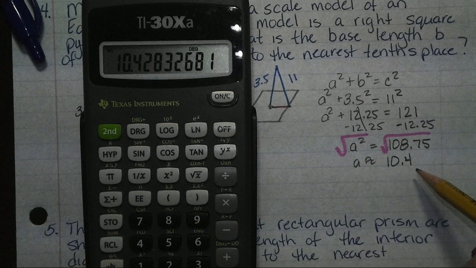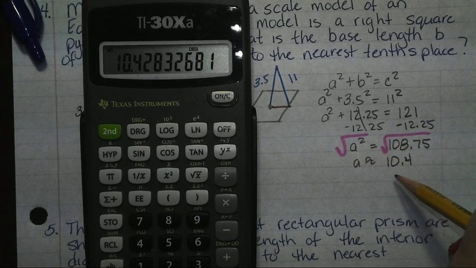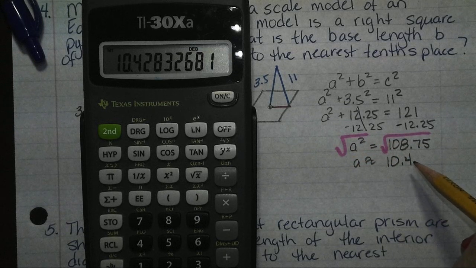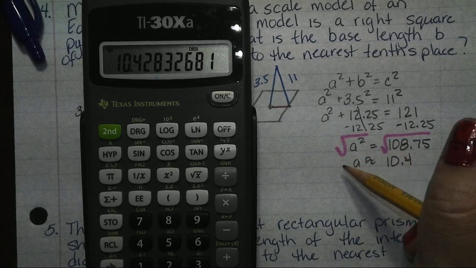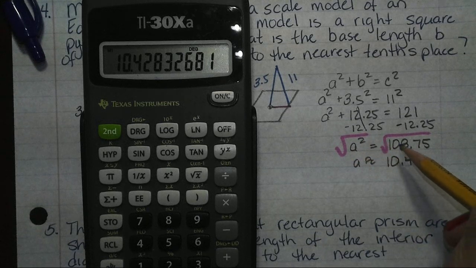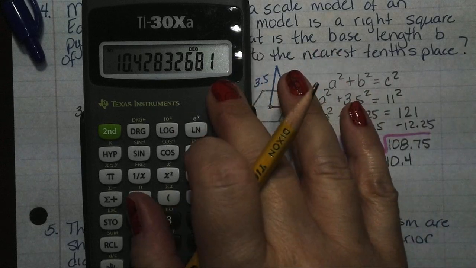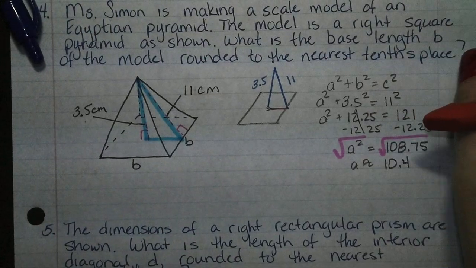So when you do this question on the Into Math, I want you to do this part and leave it in tenths place. The one on Into Math tells you to round to the nearest whole number, but don't round at this point to the whole number or you'll get the answer wrong. So when you're at this point, do the tenths place.